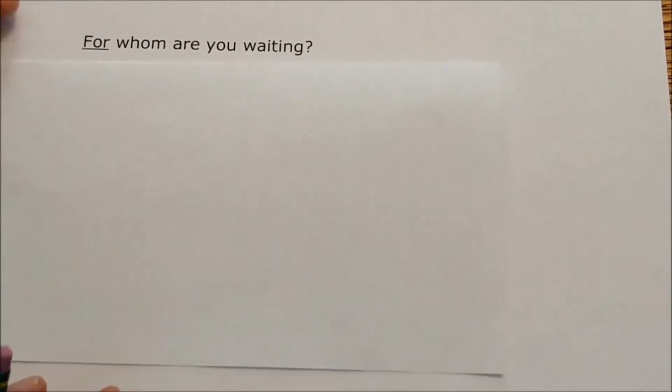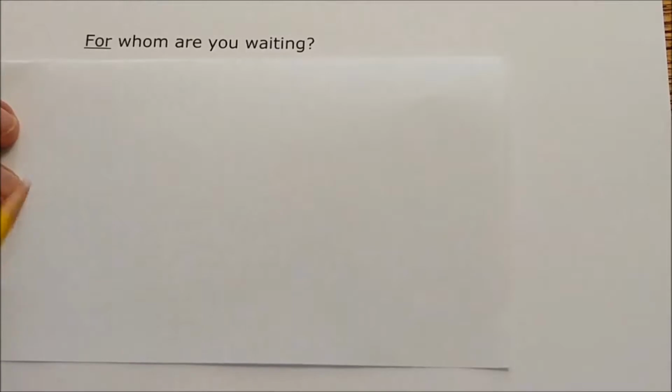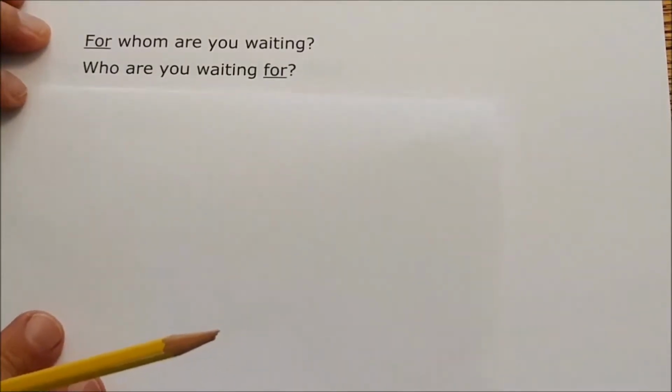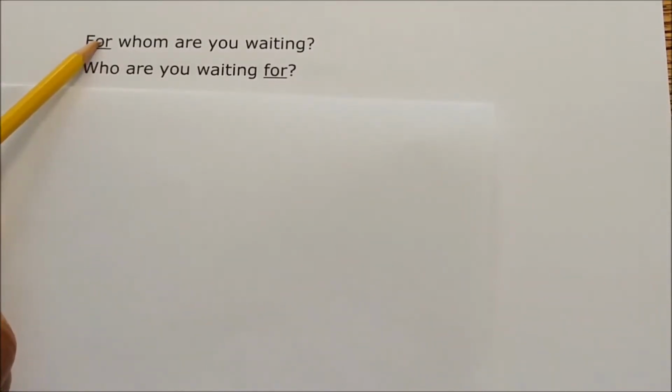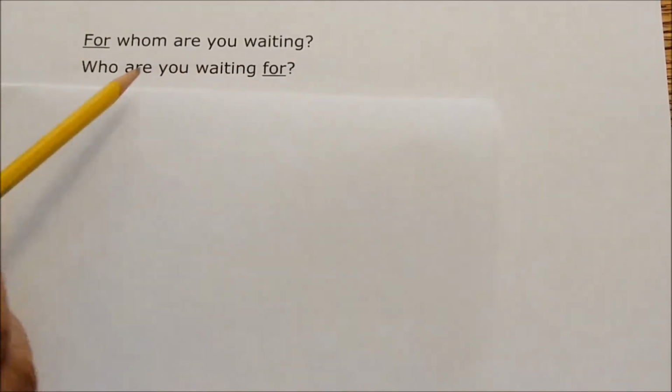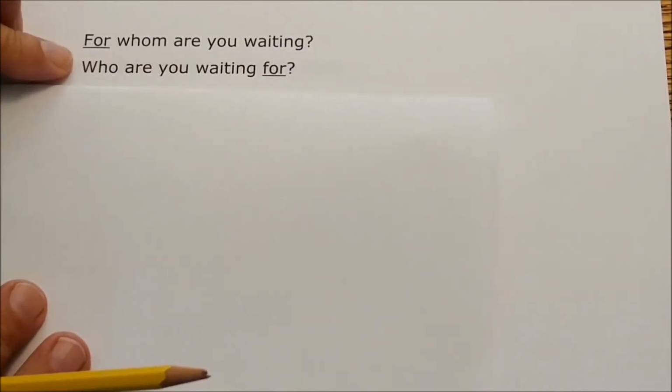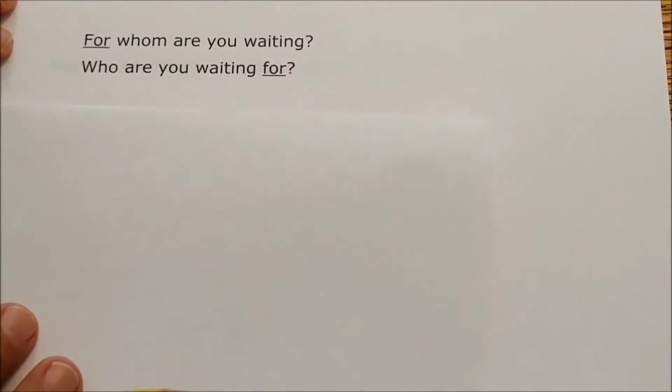Here's another example of something that has changed. For whom are you waiting? This is correct, but it's kind of stilted, it's kind of stuffy. And over the decades, we've come to say, who are you waiting for? The old rule used to be, don't put a preposition at the end of a sentence. But through common usage, people have accepted this now, and the second option here is certainly allowed.